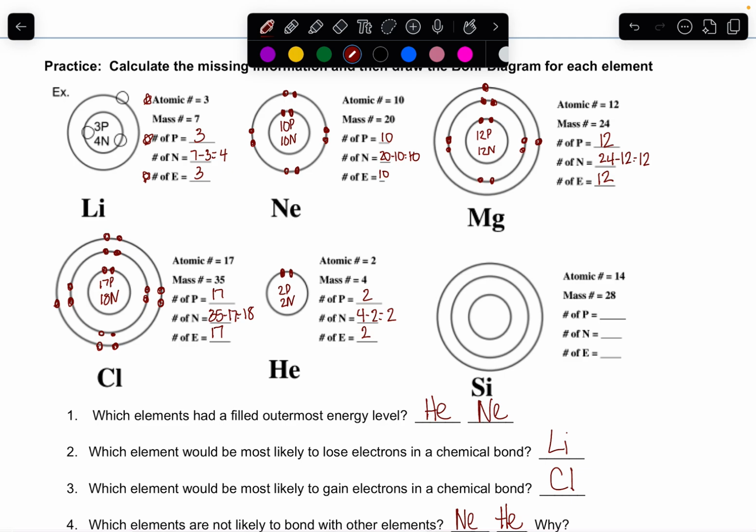All right, last one, silicon. I have an atomic number of 14, which means I have 14 protons and 14 electrons. I have a mass of 28 minus 14 protons, means I have 14 neutrons left. I put 14p and 14n, and then I'm going to place my 14 electrons.